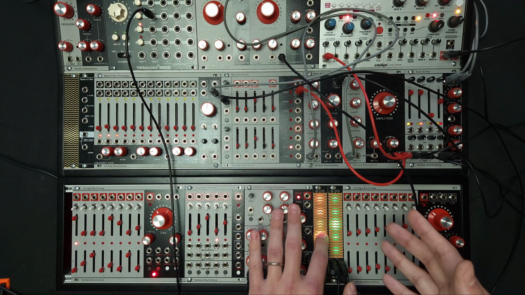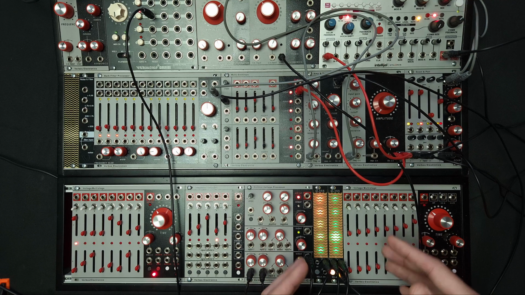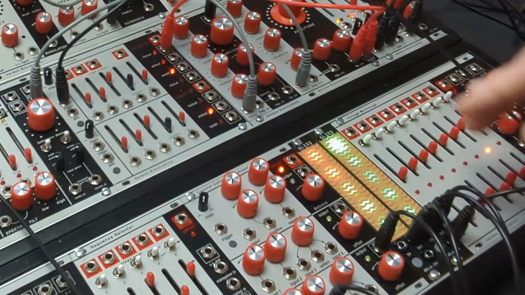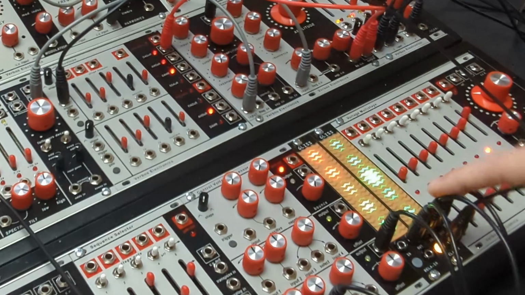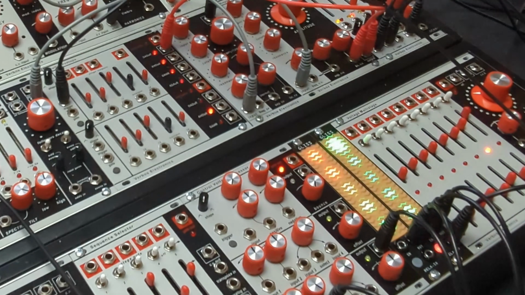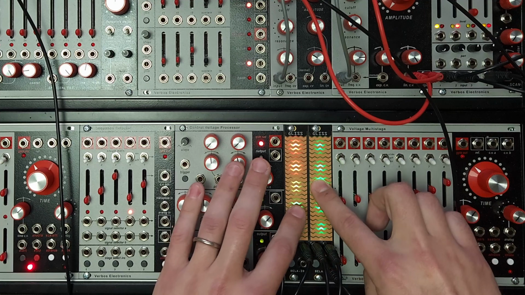So just like the other patches, we're just feeling out how we want things to evolve musically. So now I'm going to add some extra triggers to advance the sequencer faster. And try some more of this.